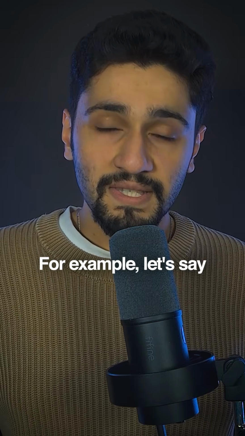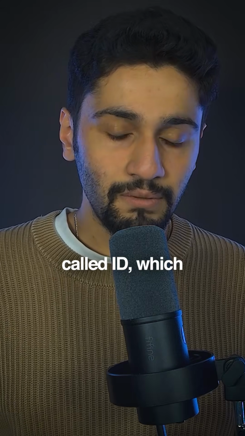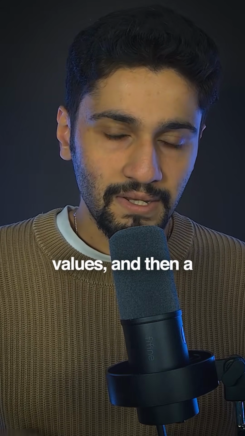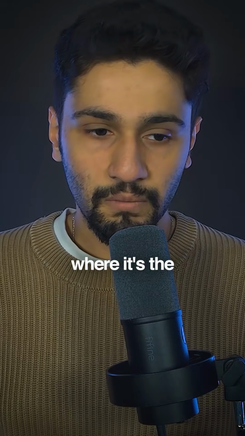For example, let's say we create a table called users and it has a primary key called ID, which contains integer values, and then a name attribute that is a string. Every other key type is defined relative to the primary key.